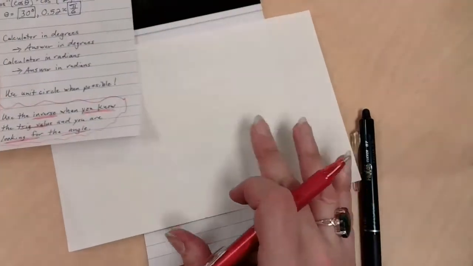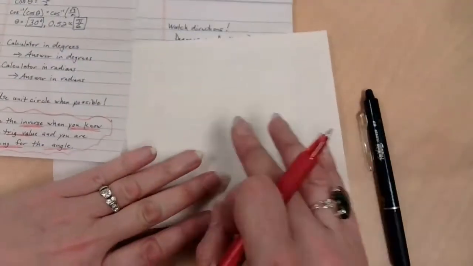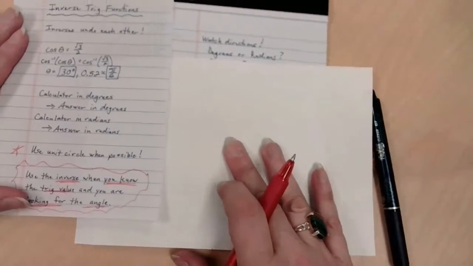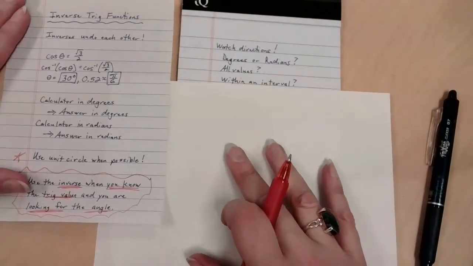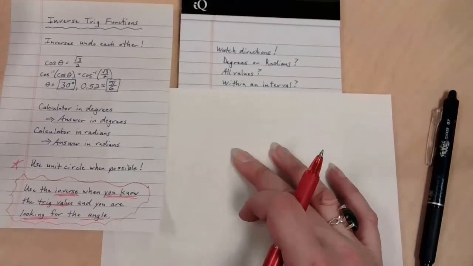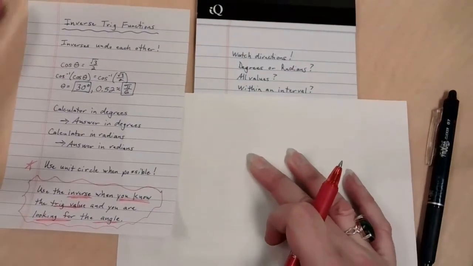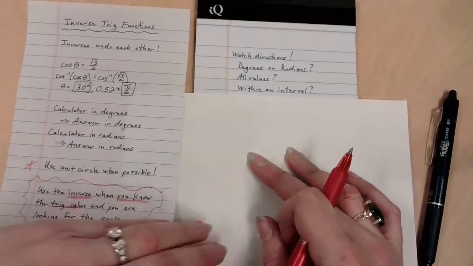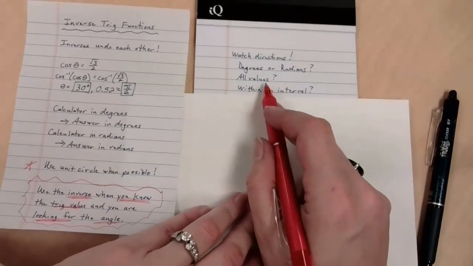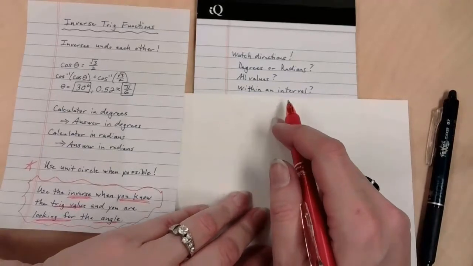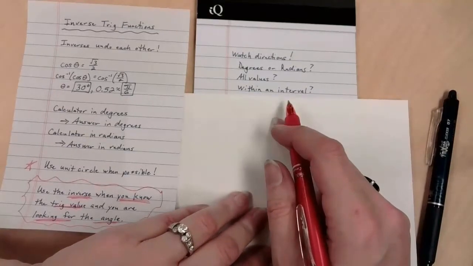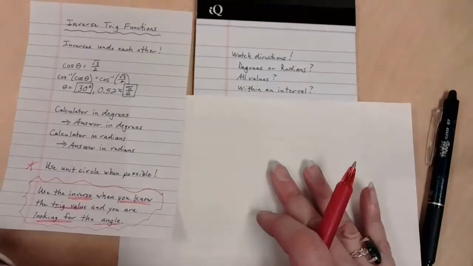Let's see if we can make it more challenging, shall we? Of course, why not? You really need to watch the directions, whether the teacher or the book is giving you directions. Some questions need to be answered. Are they asking for the answer in degrees or radians? Because that might change your output. Are they asking for all values, all solutions, or are they just asking for solutions within a certain interval? To make sure we have all the bases covered, I'm going to go through examples of all of those things for you.